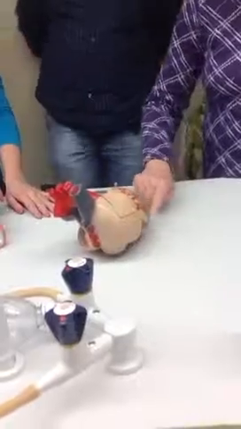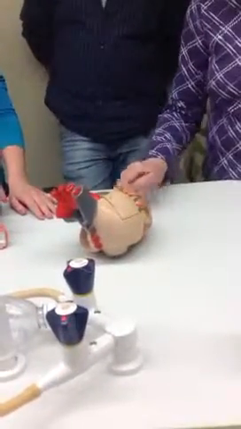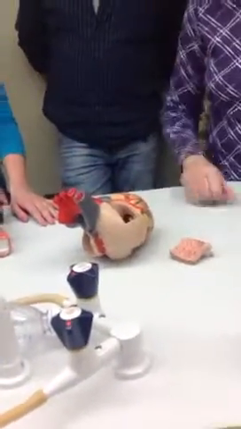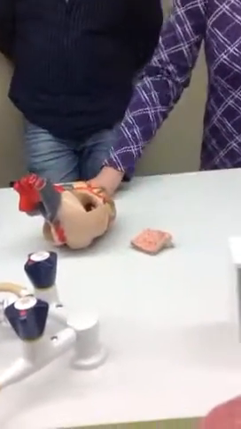I won't ask these veins; those are running with the interventricular. But other major veins I can ask.